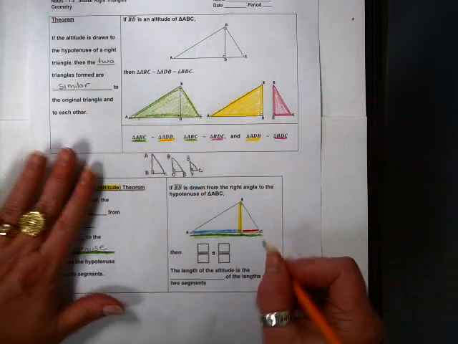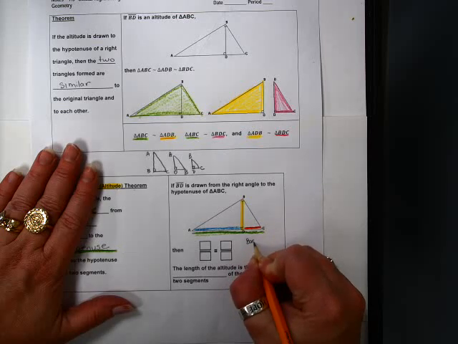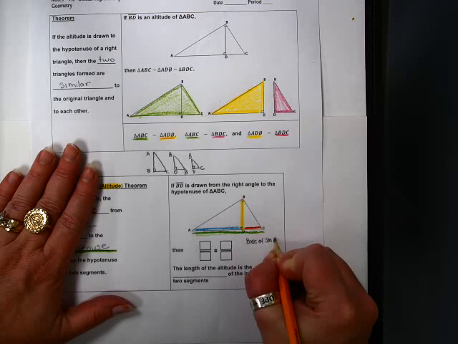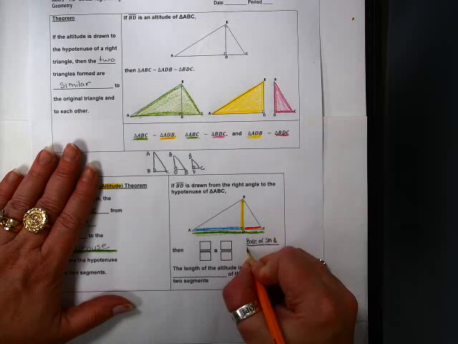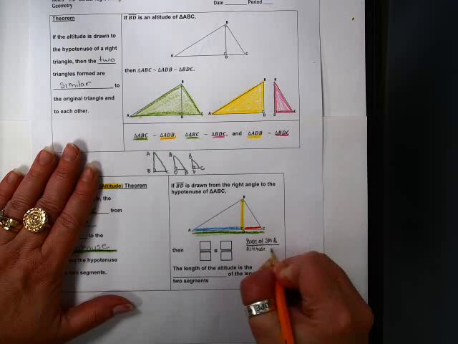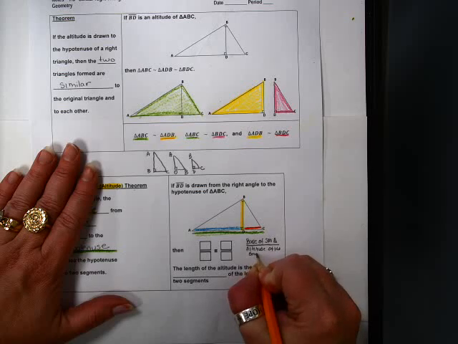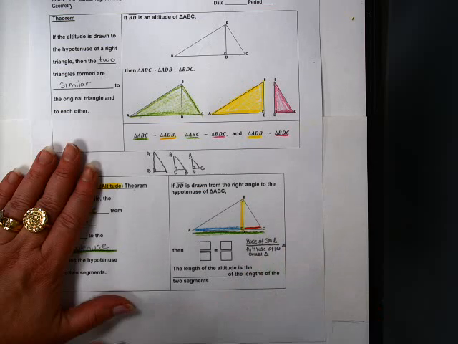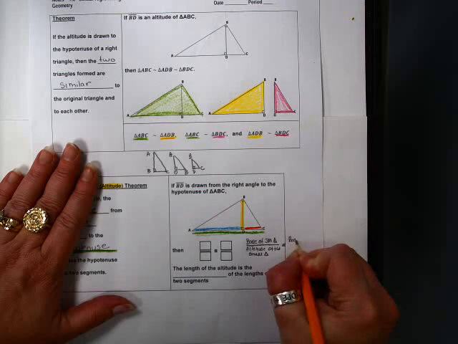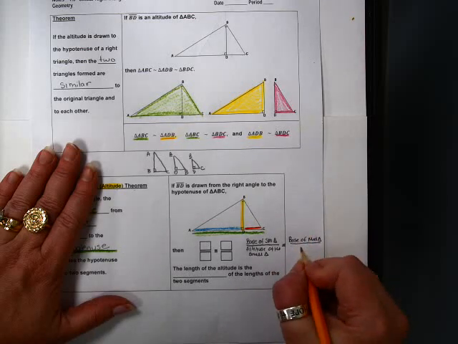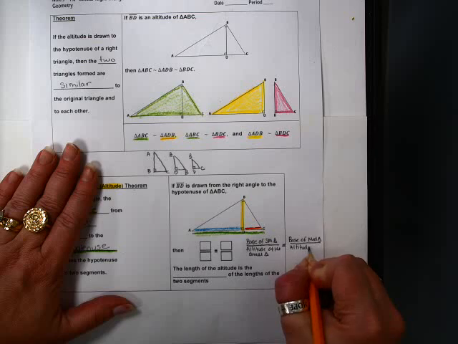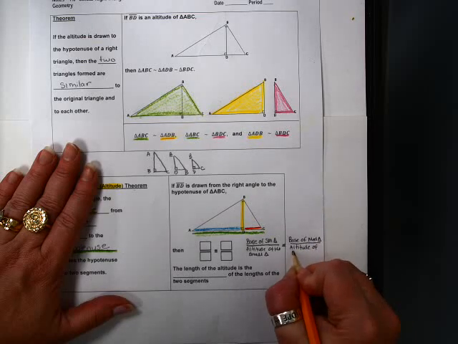We put the base of the small triangle over the altitude of the small triangle, and we're going to set that equal to the base of the medium triangle over the altitude of the medium triangle.